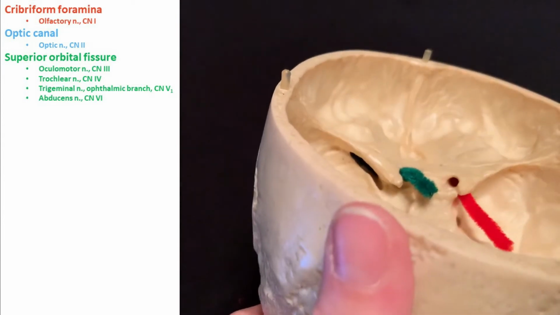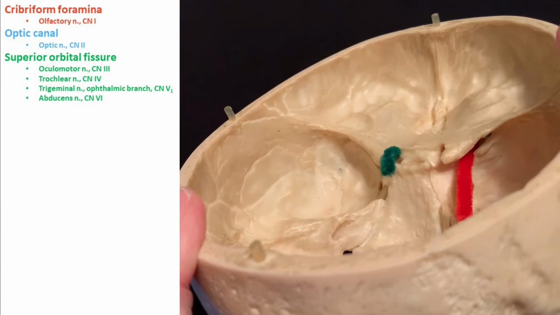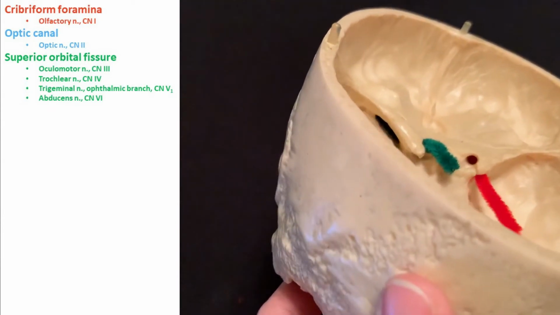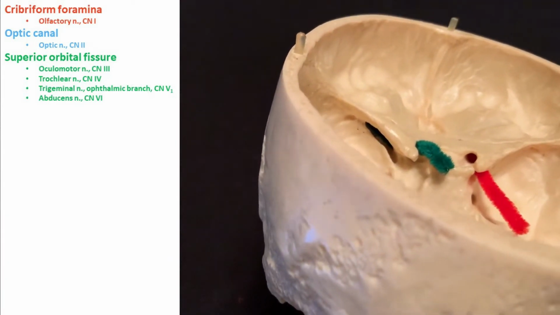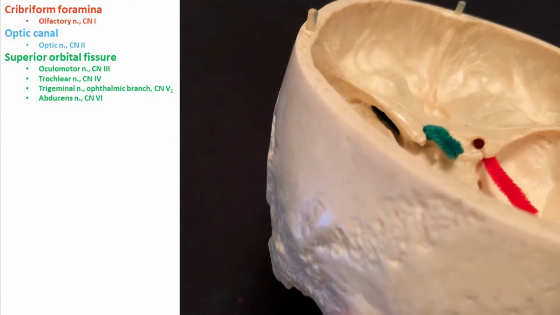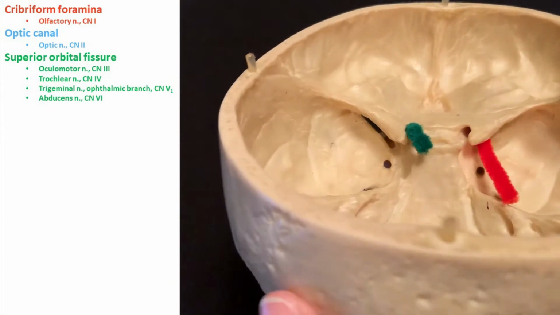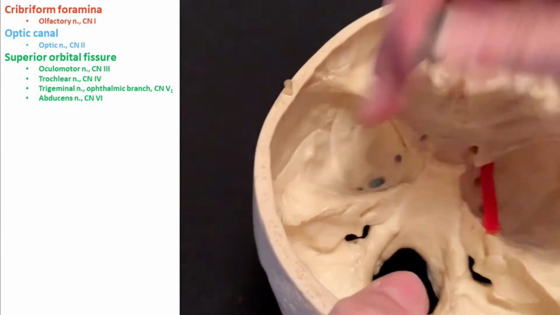I know it's kind of an awkward angle, but you can at least see the difference between the slit, that is the superior orbital fissure, and then the rounded optic canal. So there on this side of the skull is where you can see that it doesn't have the pipe cleaner going through, and you can get an appreciation for its long, thin shape. And then the optic canal is much more rounded. Go ahead, take those out now.